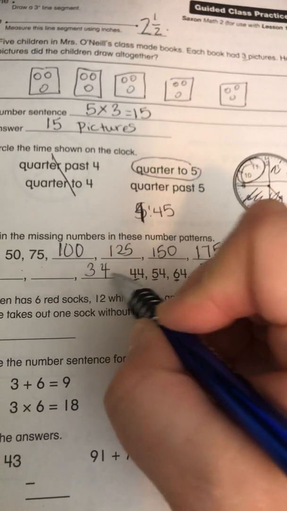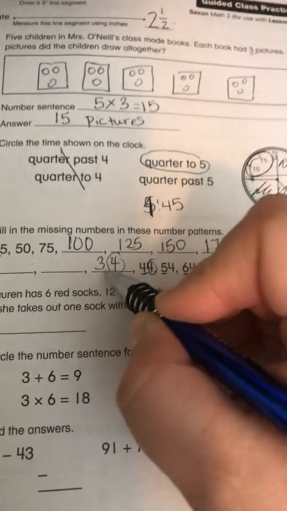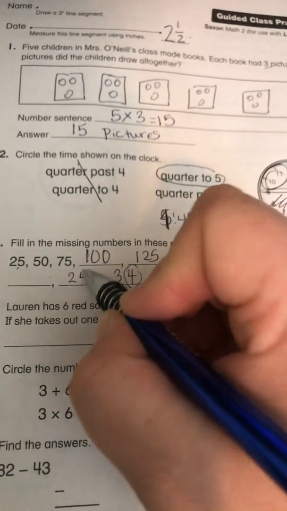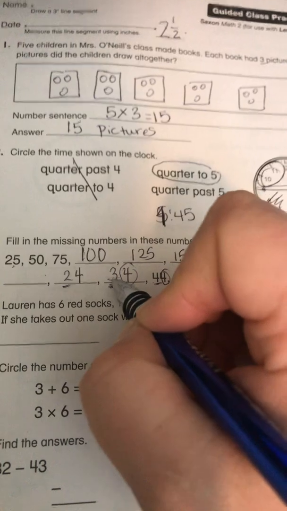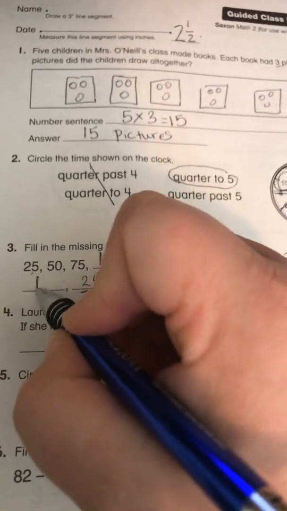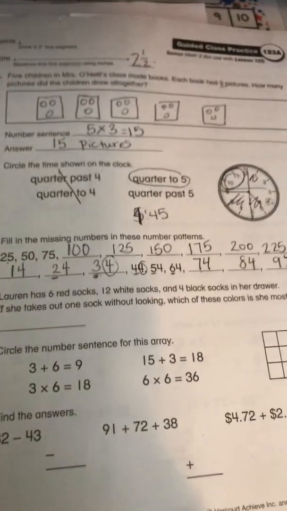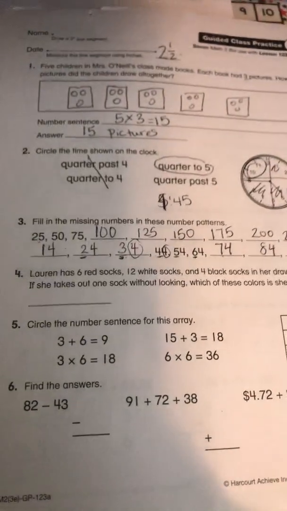3. And the 4 always stays, see? Okay, what would come next? 24. What would come next? 3, 2, 1. Good, 14. Very nice, friends.